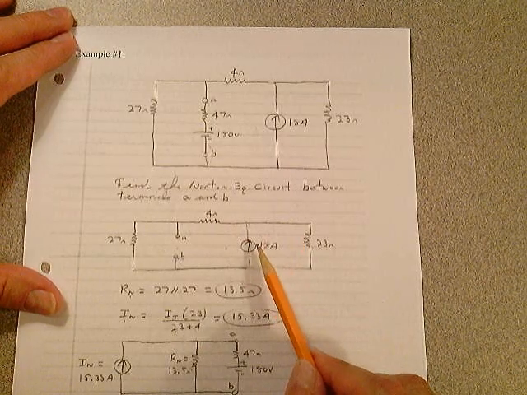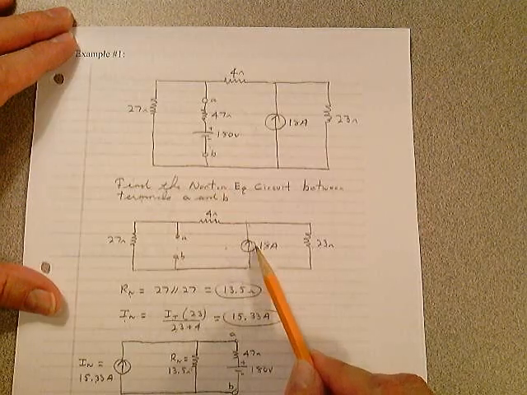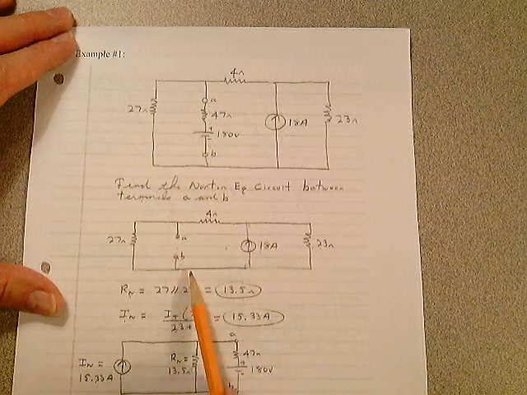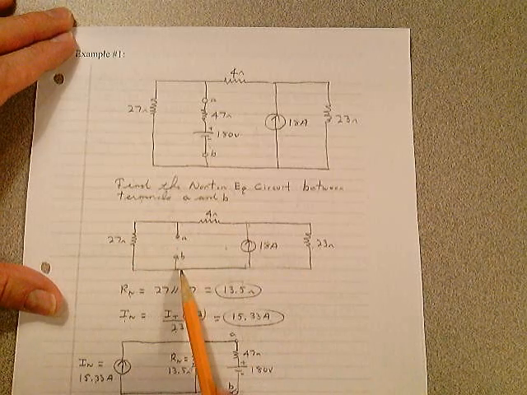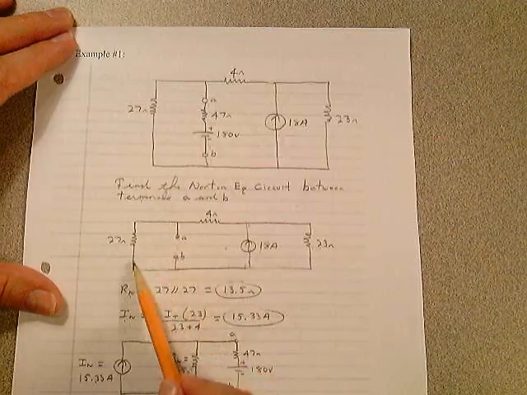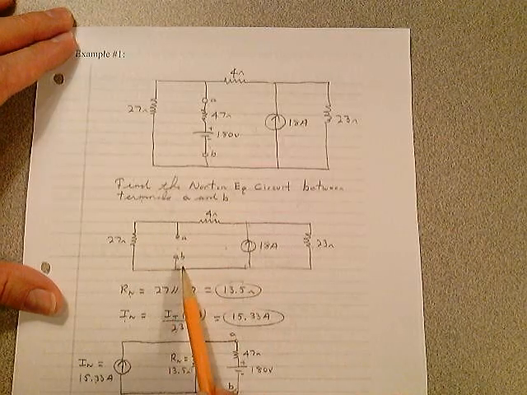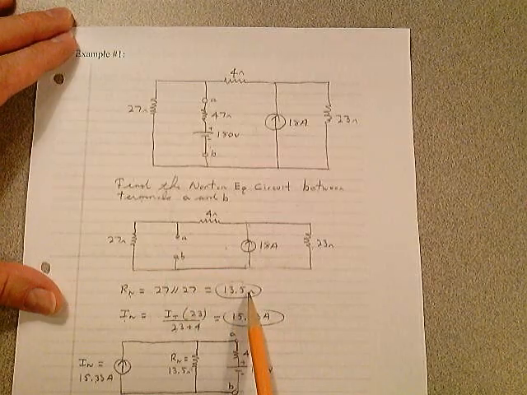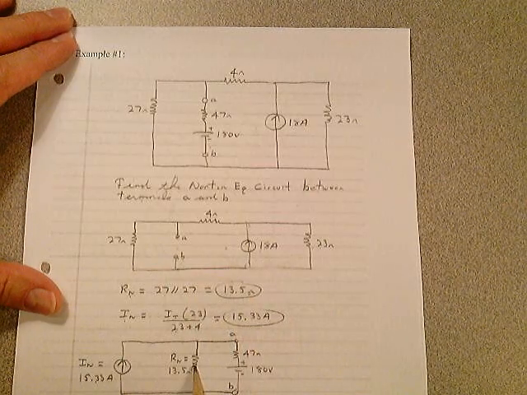You do not short current sources when you reduce them to 0. So with this open, looking back in, you have 27 in parallel with 27. The Norton resistance is 13.5 ohms. You put that in the circuit.